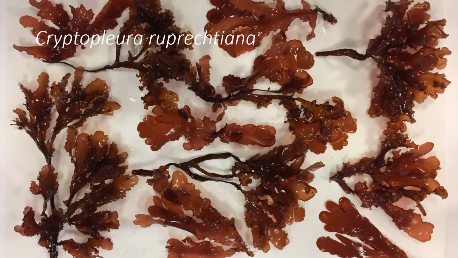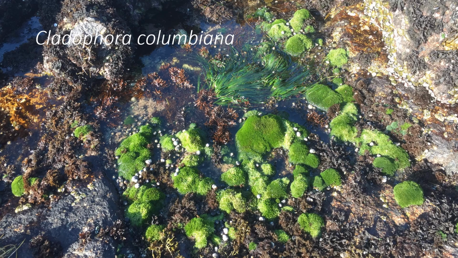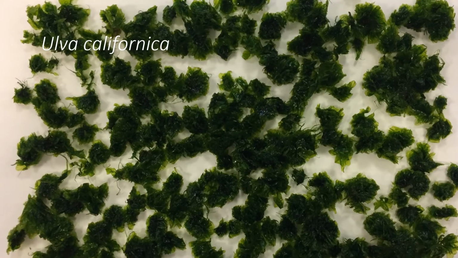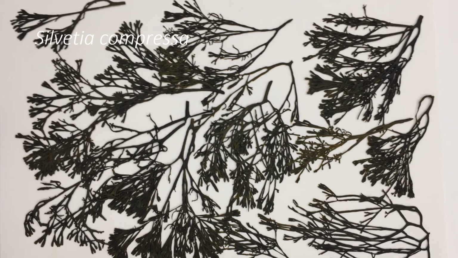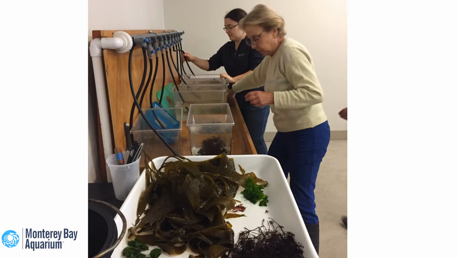So you can picture our species. This is our bladed red algae, Cryptopleura, branching red algae, Gelidium, the pincushion, branching green algae, Cladophora, bladed green algae, the sea lettuce, Ulva, our branching brown algae, a rockweed, Silvetia, and a bladed brown algae, Macrocystis pyrifera, the giant kelp and the icon of the Monterey Bay Aquarium.